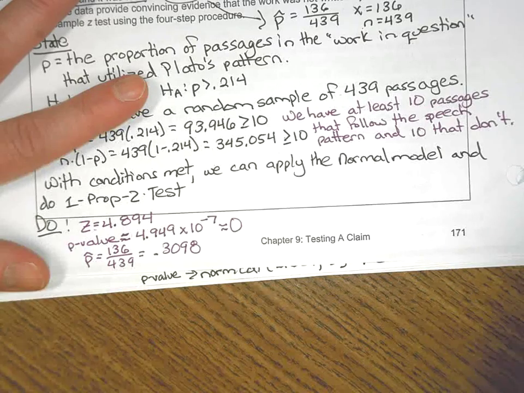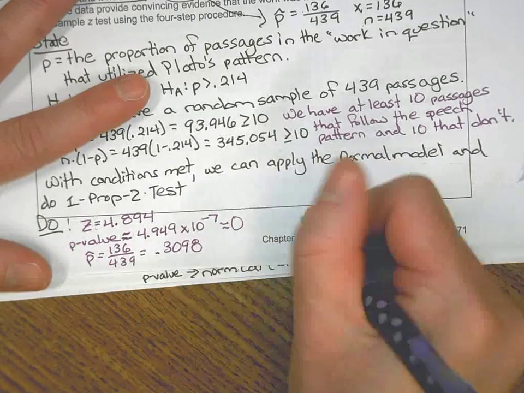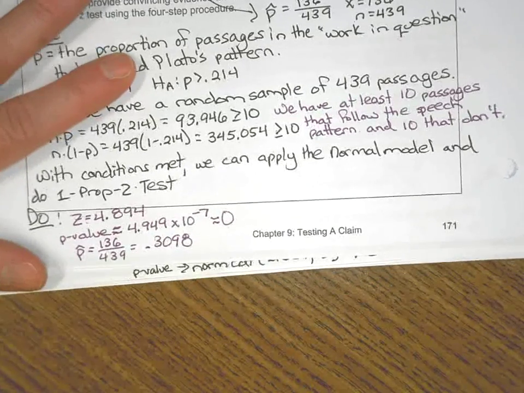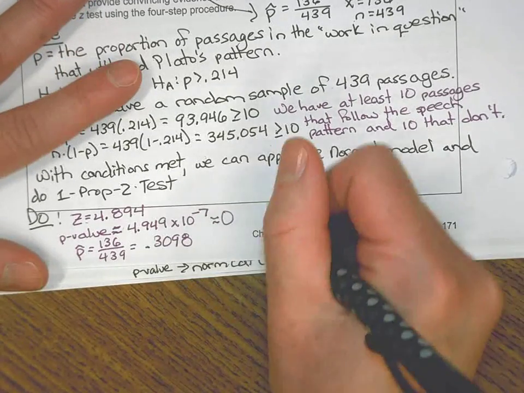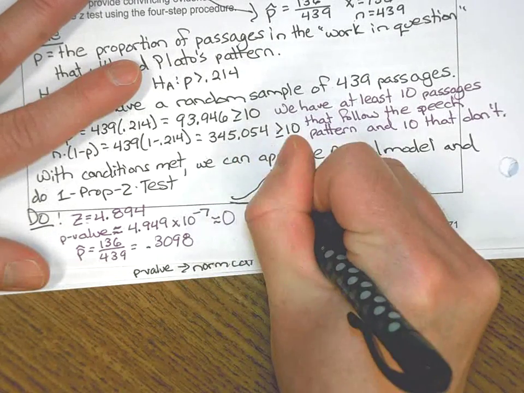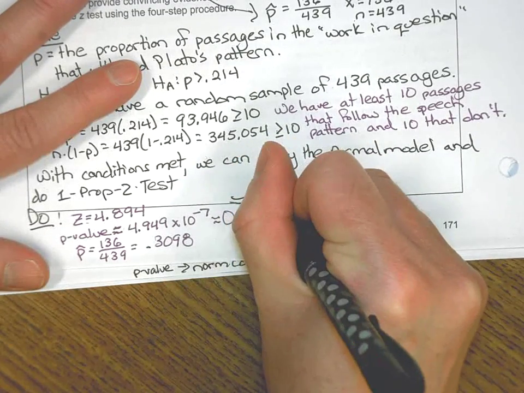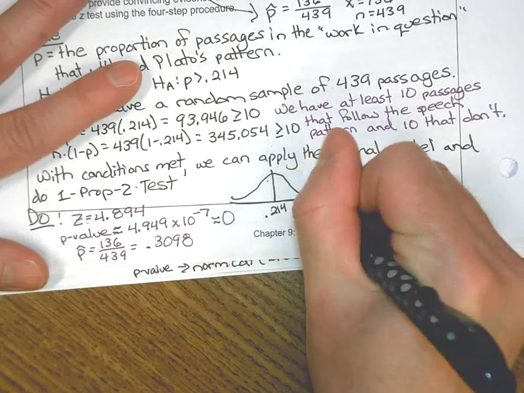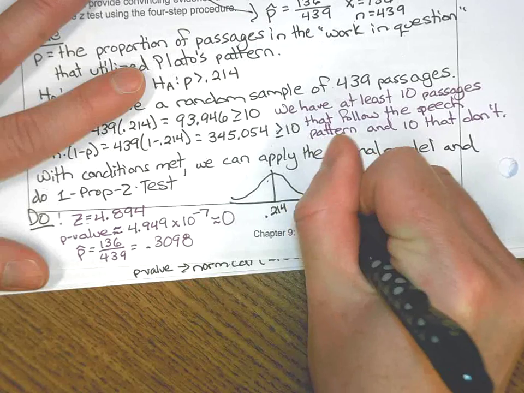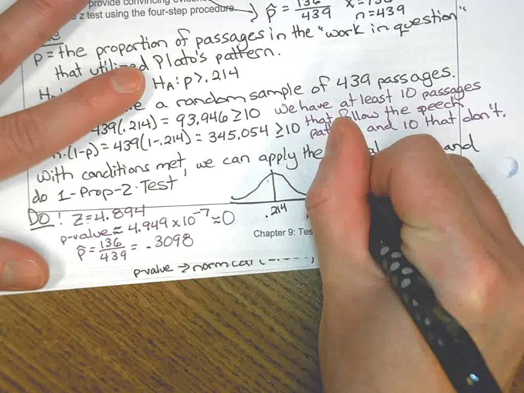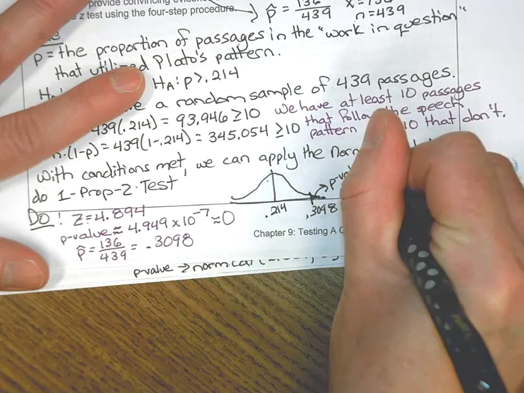And if I were to draw this curve, which remember your calculator can do, I'm not going to use the calculator just because it's not going to shade for you. Here's our curve. We have 0.214. It's not going to shade because your value is so extreme. We have one way over here, 0.3098. This little area, your p-value, is basically 0.